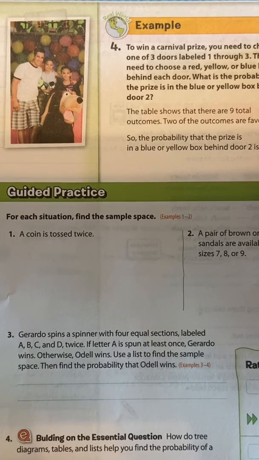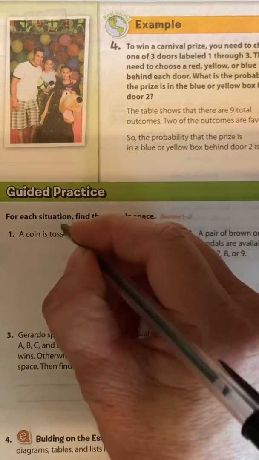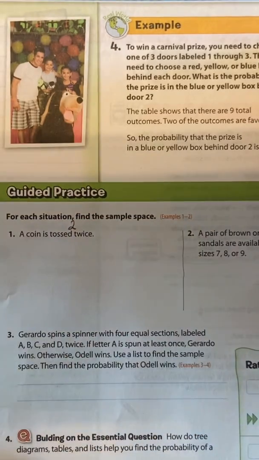So number 1 says a coin is tossed twice. Now what I like to do before I do my sample space is I like to sort of get an idea of how many possible outcomes I should have. So I know that a coin has 2 sides or 2 possible outcomes. So I'm gonna toss it once, I can get 2 possible outcomes.